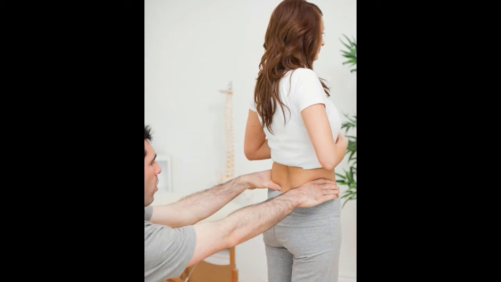So let's start today's fact. Today I'm talking about what is lumbar spondylosis. Lumbar spondylosis is a degenerative condition which affects the lower spine.